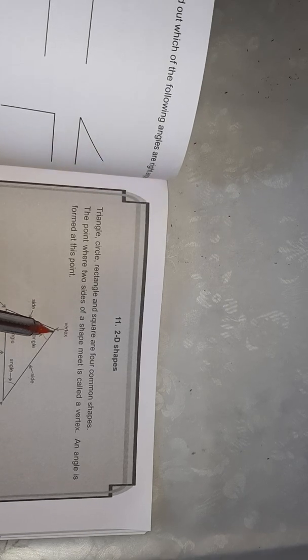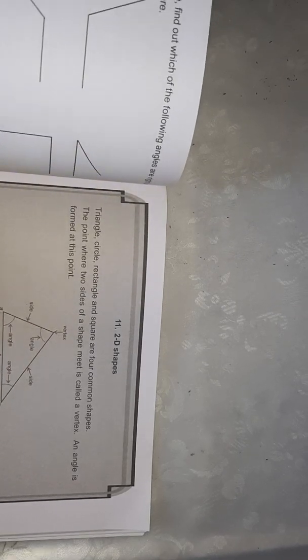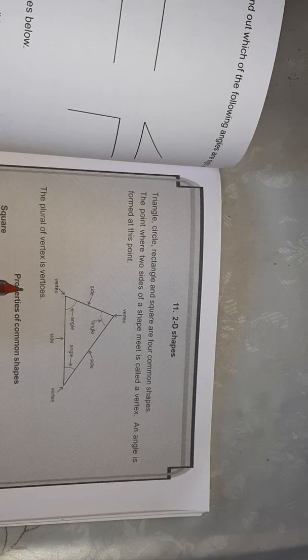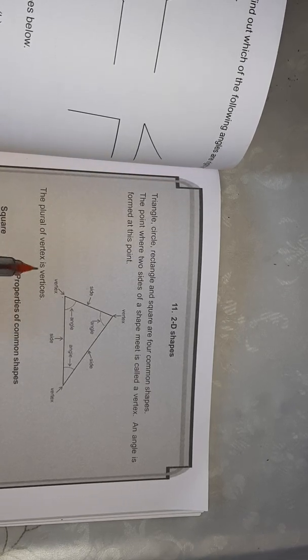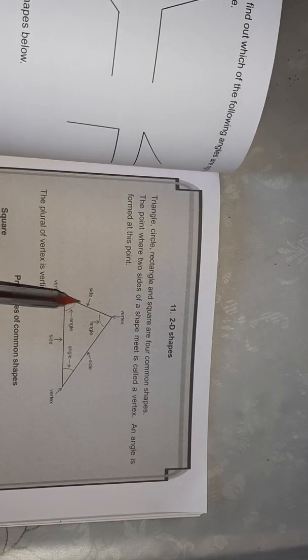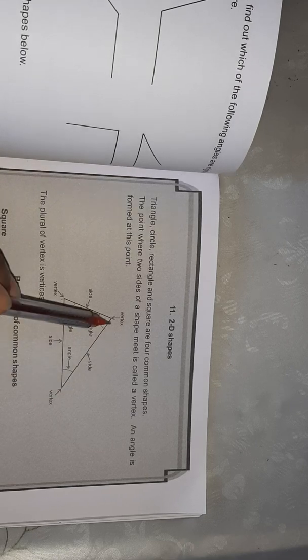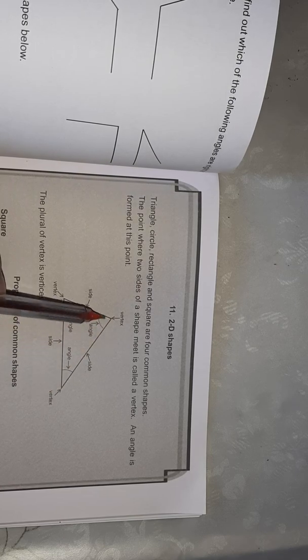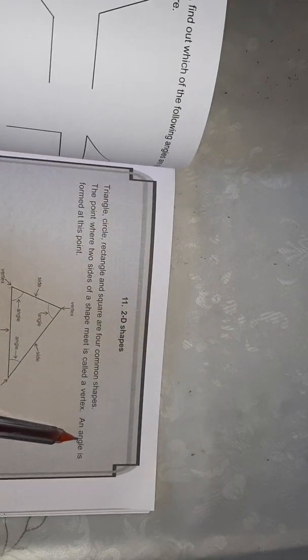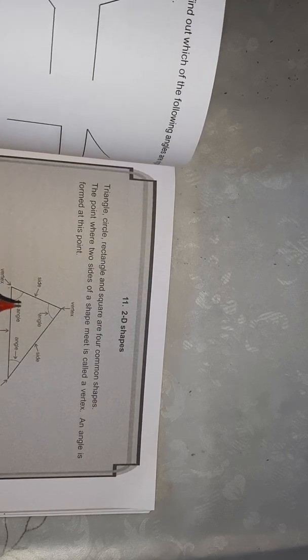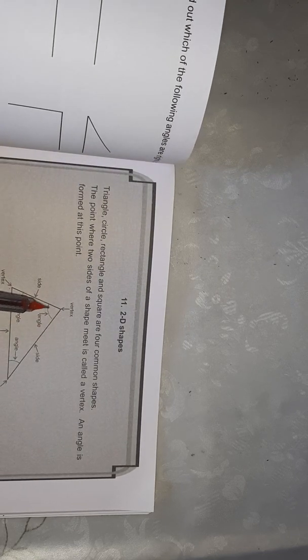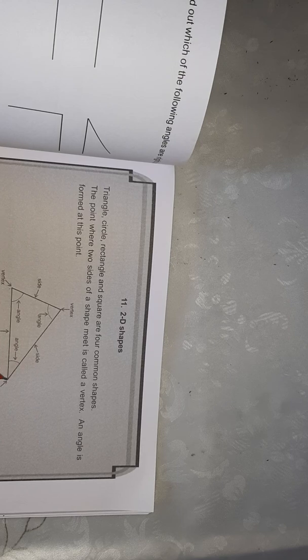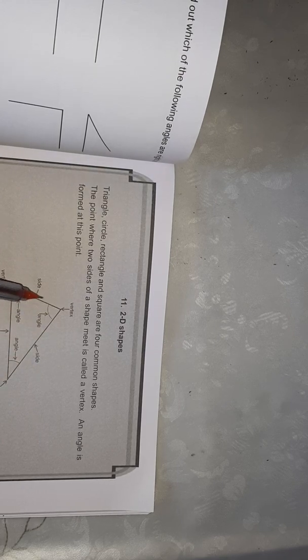OK? Et quand il y en a plusieurs, quand il y a 1, 2, 3, we call them vertices. The plural of vertex is vertices. Alors, a triangle has 3 vertices. 1, 2, 3. Parce que les lignes se rencontrent à 3 coins du triangle. OK? Let's move above. An angle is formed at this point. Alors, what is an angle? An angle, c'est un espace entre 2 lignes. Vous voyez cette ligne? Regardons cette ligne. Vous voyez l'espace?